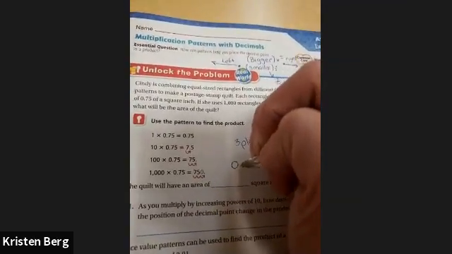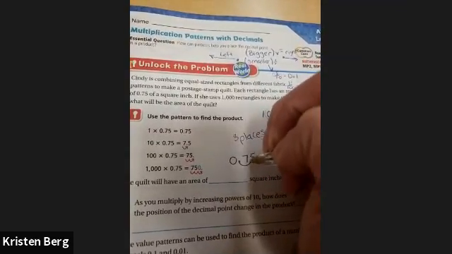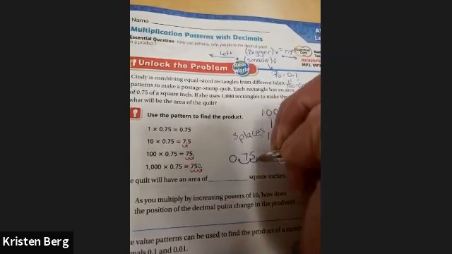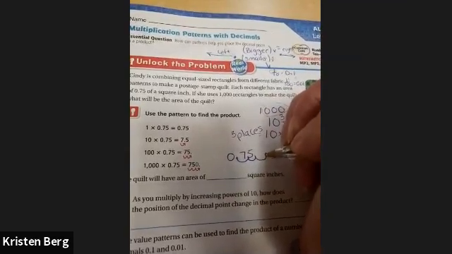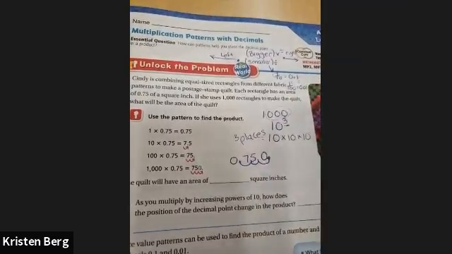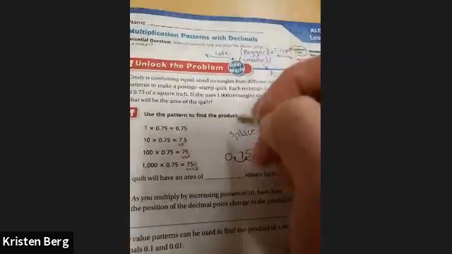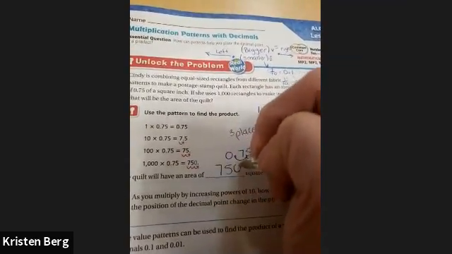So I'm going to rewrite that here so you guys can see that. I'm going to move this 3 places because it said 1,000, but then there is nothing here. So what I need to do is put a placeholder there. So it's actually 750 square inches.